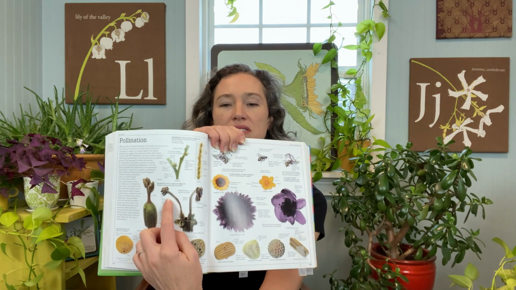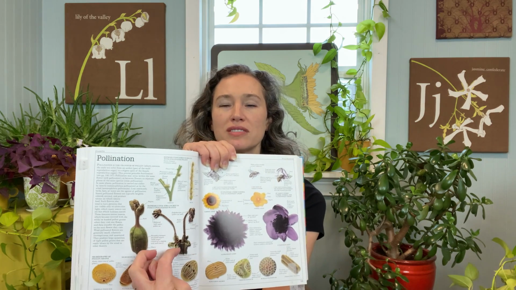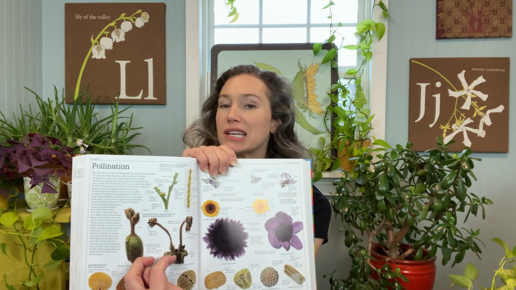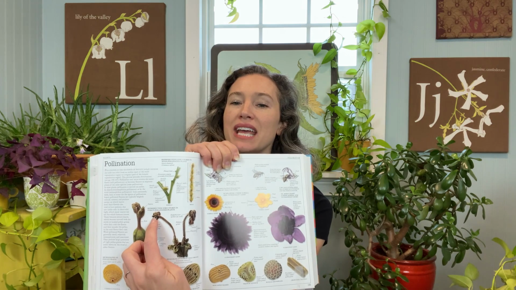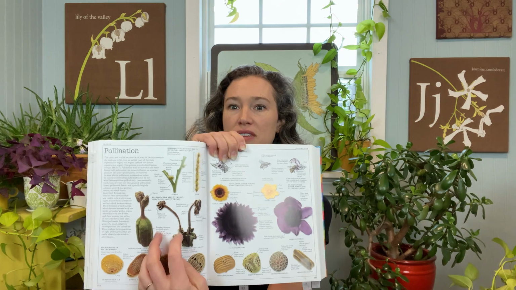And then the male parts, the whole thing is called the stamen. Multiples are called stamens, or more correctly, stamina. So at the end we have an anther that has pollen, and then this long piece that connects it to the base is the filament.